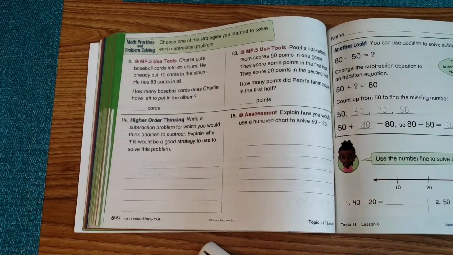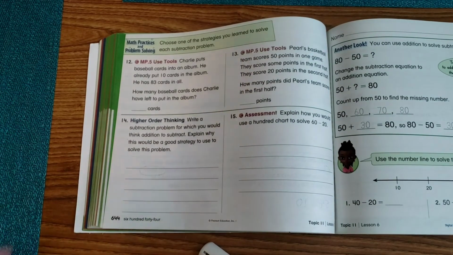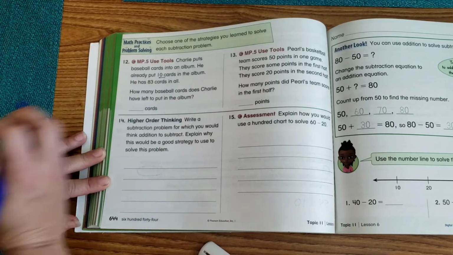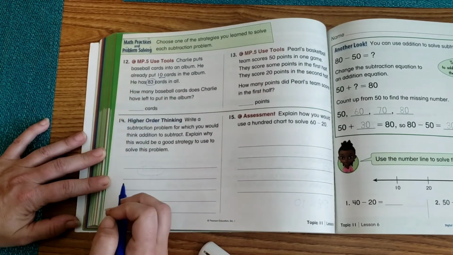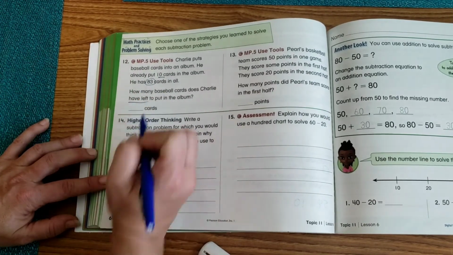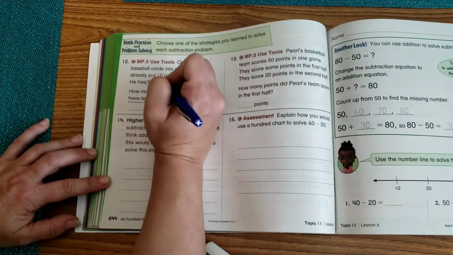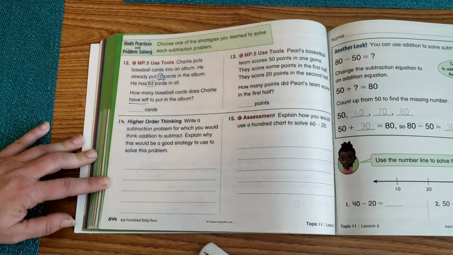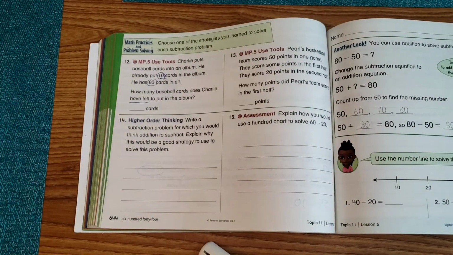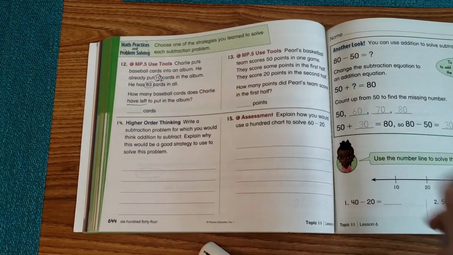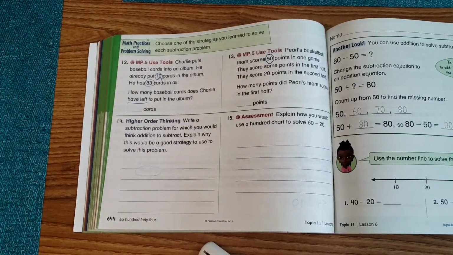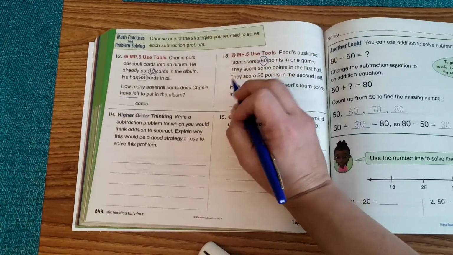On the back is some more practice with word problems. It says Charlie puts baseball cards into an album. He already put 10 cards in the album. He has 83 in all. How many cards does he have left to put in the album? So here's my two numbers, 83 and 10. I want to figure out 10 less than 83 and put it on that line. Number 13, Pearl's basketball team scores 50 points in one game. They score some points in the first half.